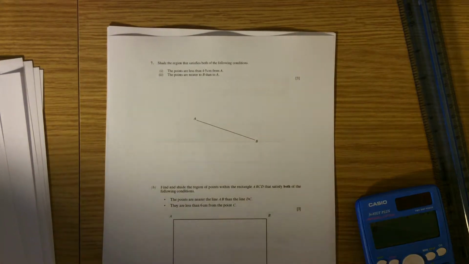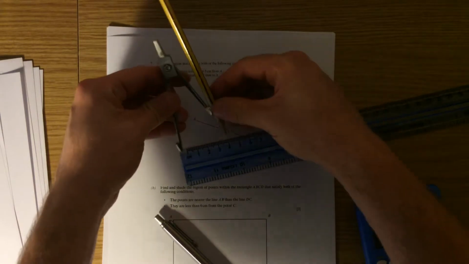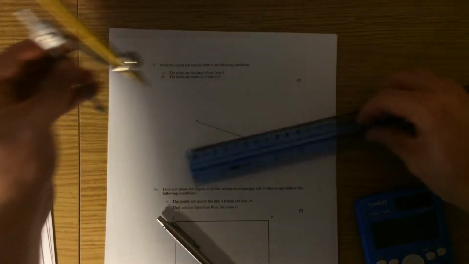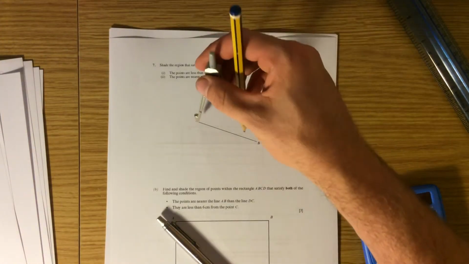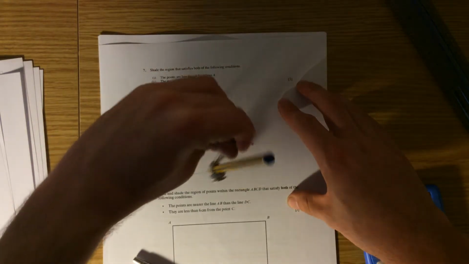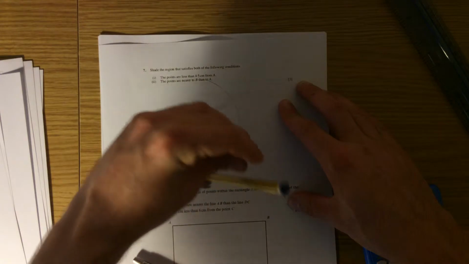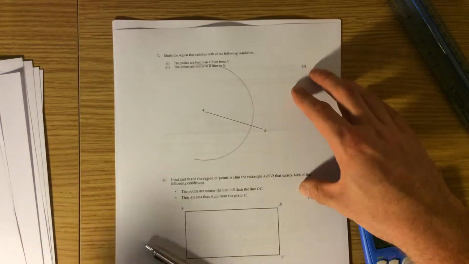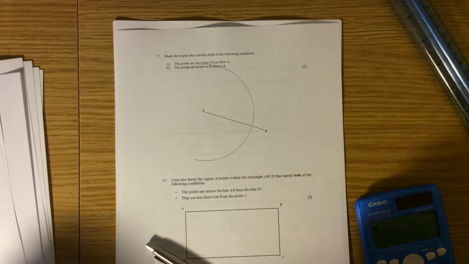Less than 4.5 centimeters from A means I'm going to measure 4.5 centimeters on my compass, and then I'm going to draw a circle around A. So just a nice circle around A. Everything within that circle is less than 4.5 centimeters from A.